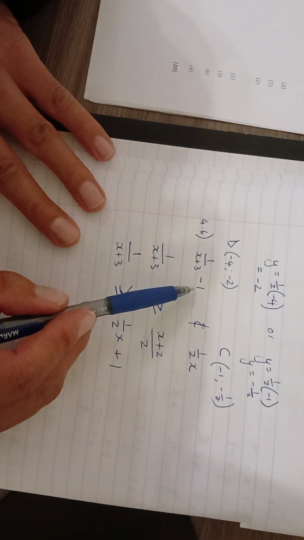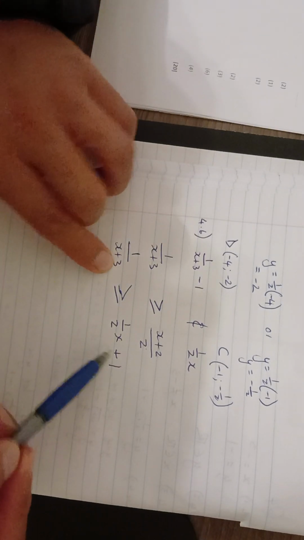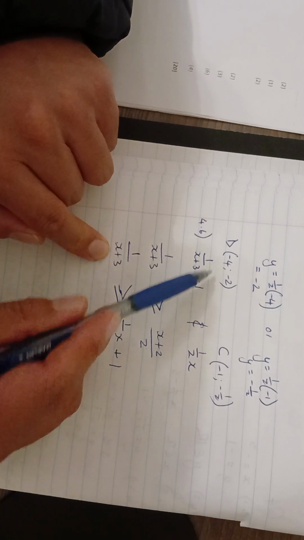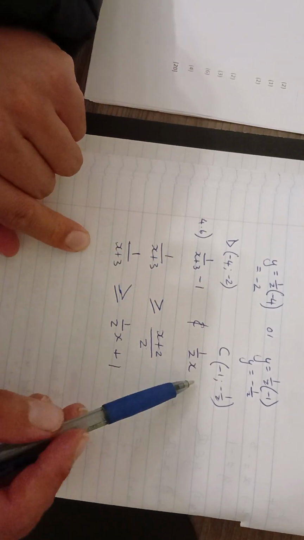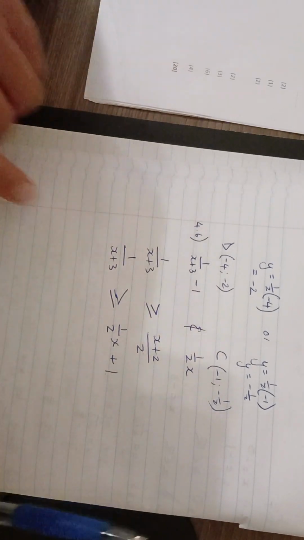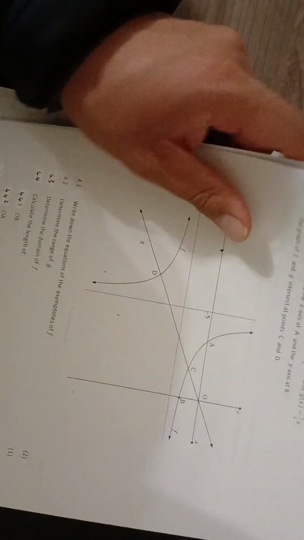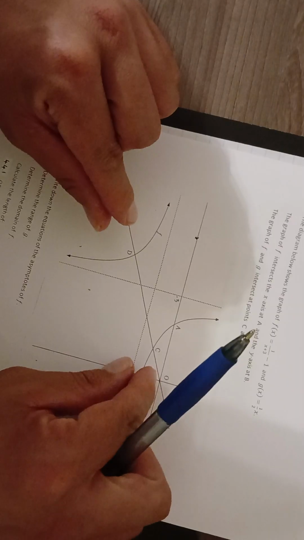So can we see that to go from here, sorry, to here, we added 1. So if I add 1 to this, negative 1 falls away, giving me this. If I add 1 to this, gives me this. So what has happened is, if I add 1 to both equations, it means both graphs shift 1 unit up.